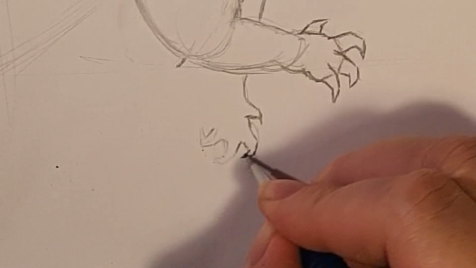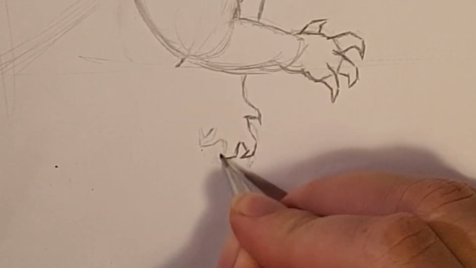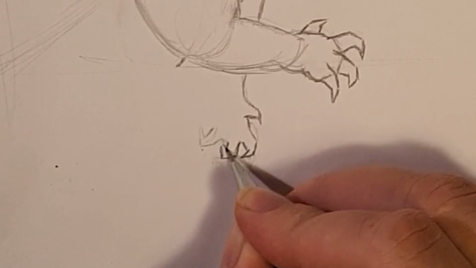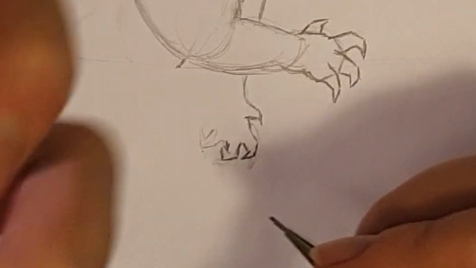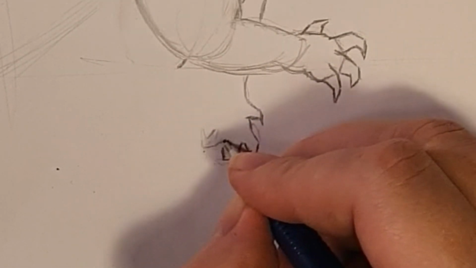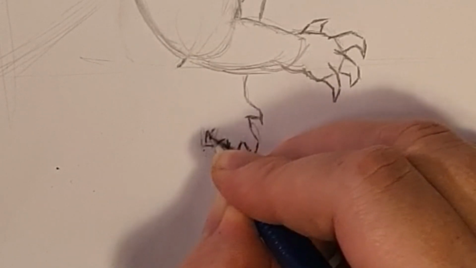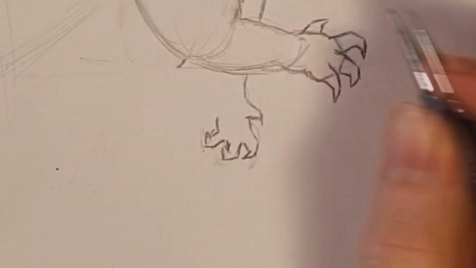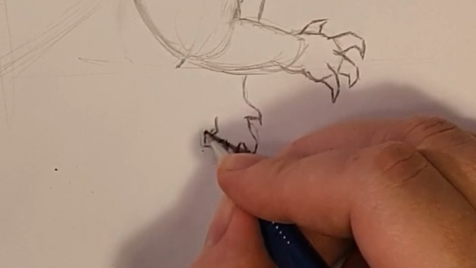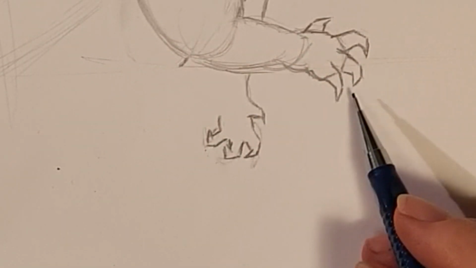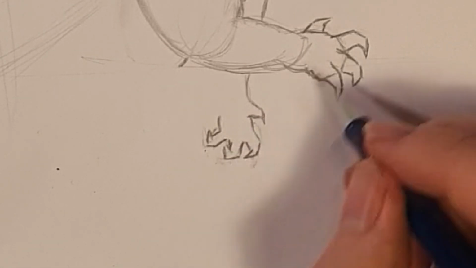just create something like this, create something like this. So this way it looks like he's retracting his claws a little. So that way it looks a little bit better. And as you can see, this claw is a little bit smaller than that one, but that's also because of the fact that this hand is farther away than this one.